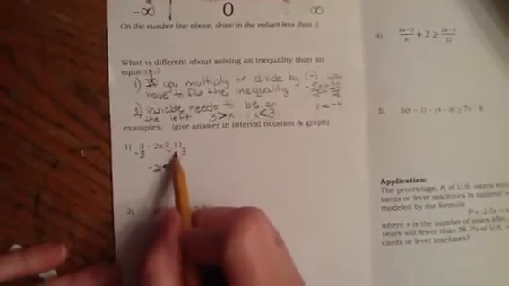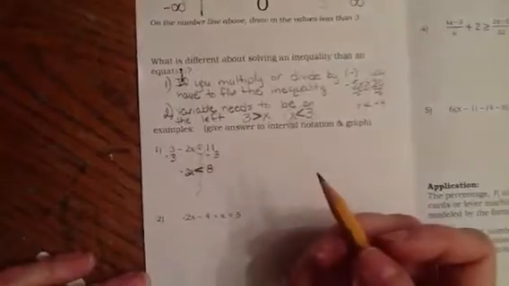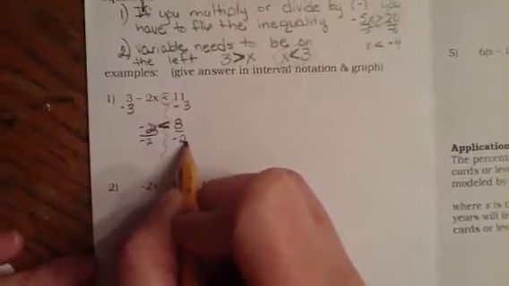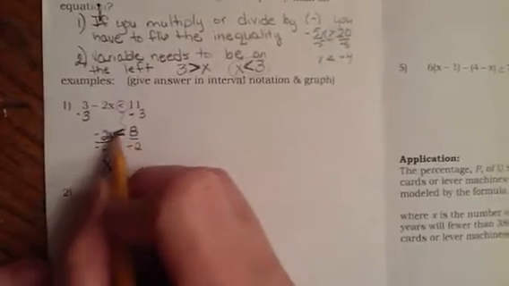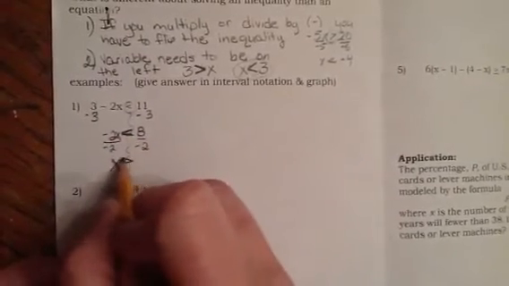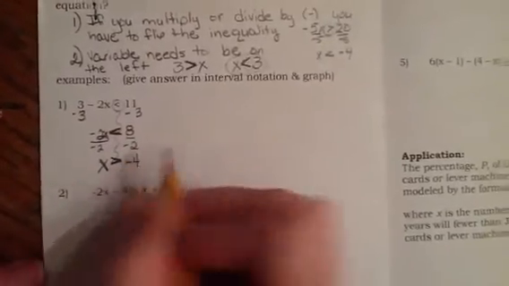Now here we subtracted 3, and that's fine. We don't have to change anything. But now on this step, we have to divide by -2. When we divide by -2, that goes back to that rule where if we divide by a negative, we have to flip this inequality. So instead of less than, it's now greater than. 8 divided by -2 is -4. So x is greater than -4.